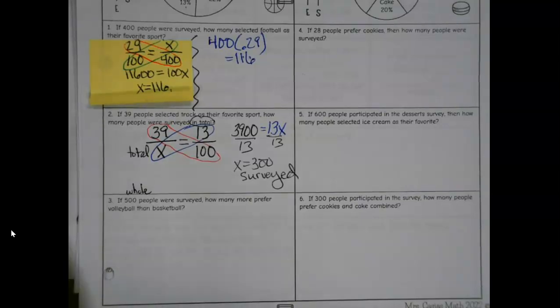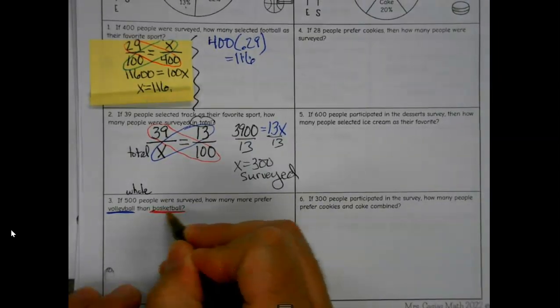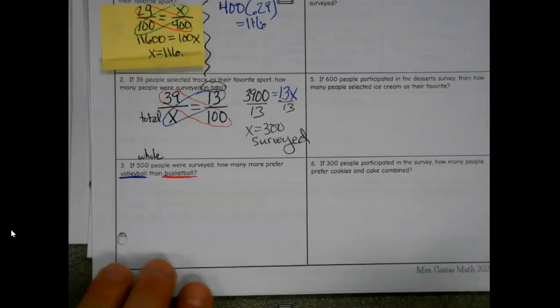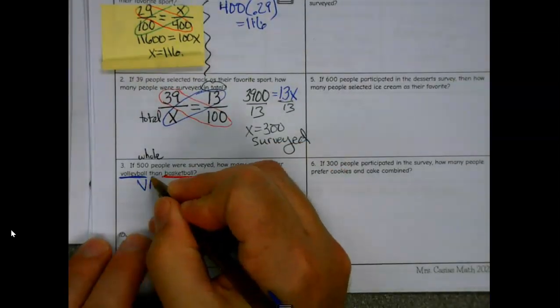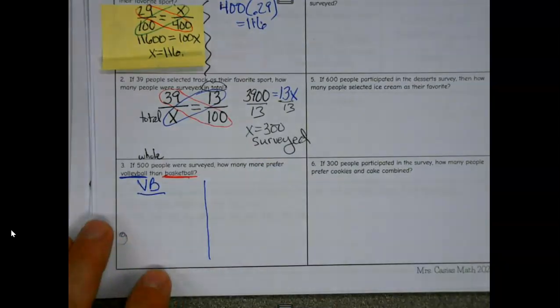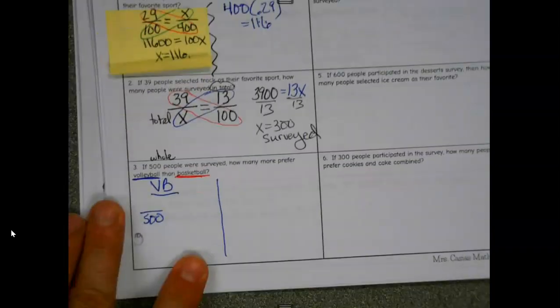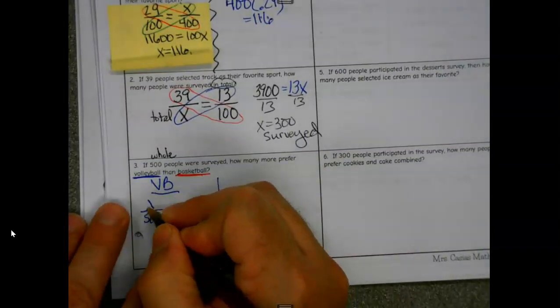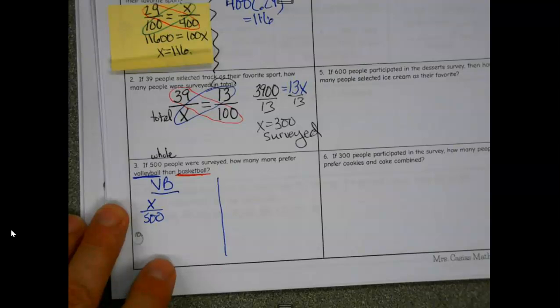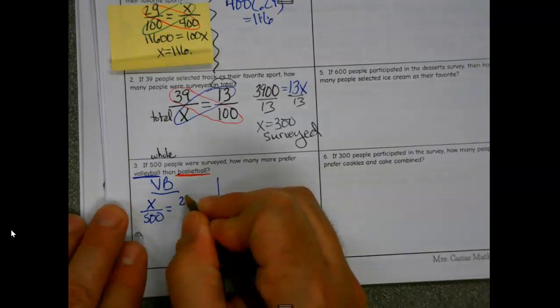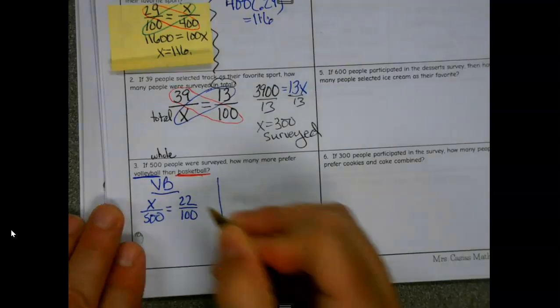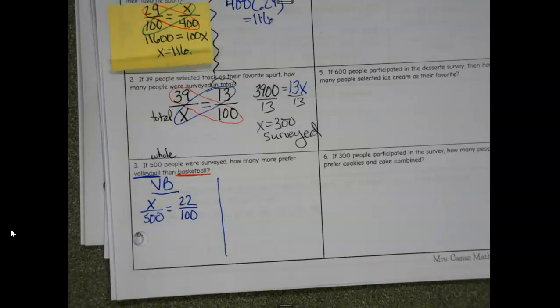Okay, so there's two parts to this one. I've got to figure out how many people preferred volleyball, and how many people preferred basketball. So it's kind of like doing two separate problems. So we'll do volleyball first here. We know the whole. Again, I just keep coming back to this little fraction up here. We're going to be looking for the part. Volleyball, let's see, 22%. Okay. So we get that set up because we want to know how many people like volleyball.